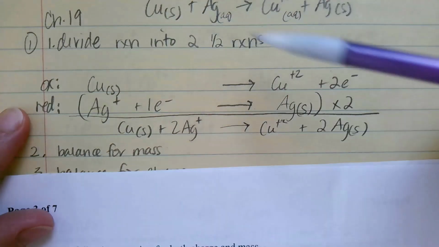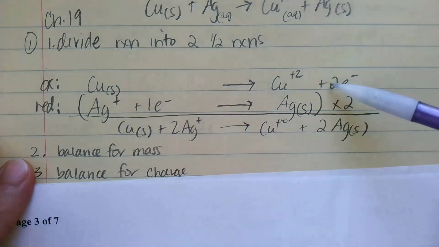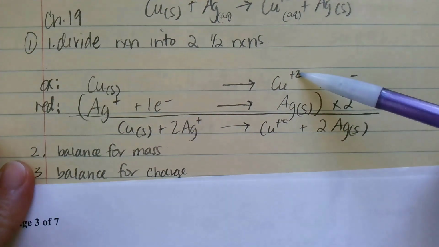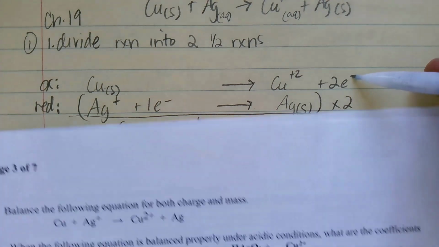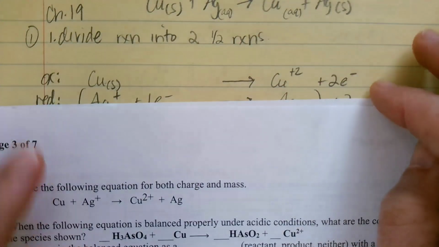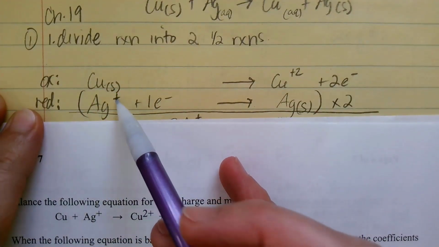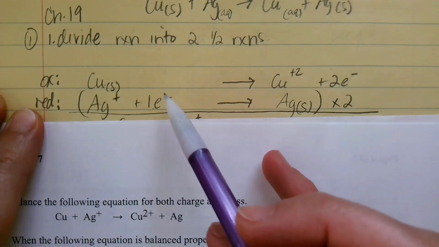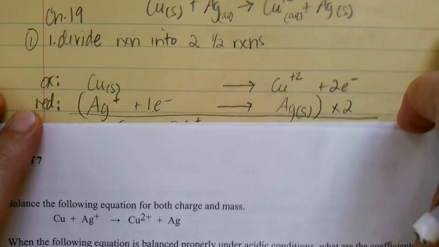All right, so in order to go from copper to copper plus 2, my 2 electrons go on the right, because 2 negatives and 2 positives gives me neutral. And on the left, Ag plus 1 electron, so a negative and a positive gives me my neutral Ag.